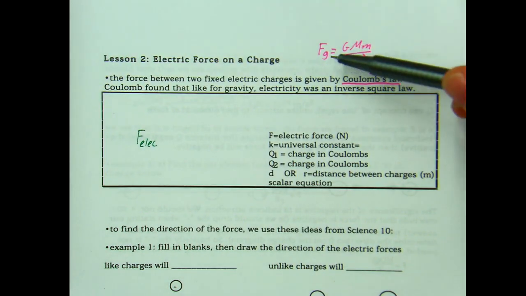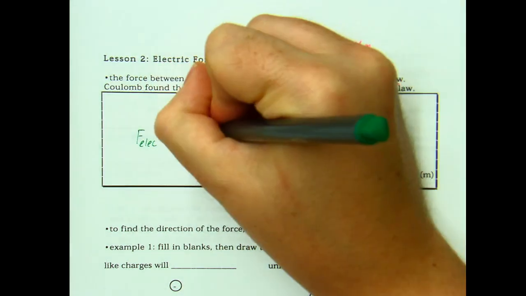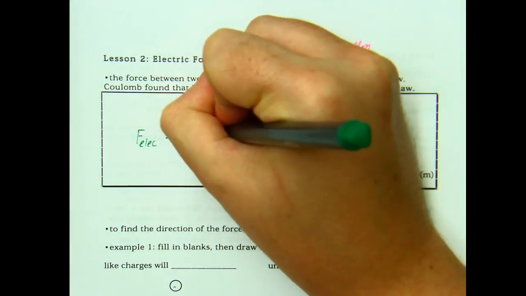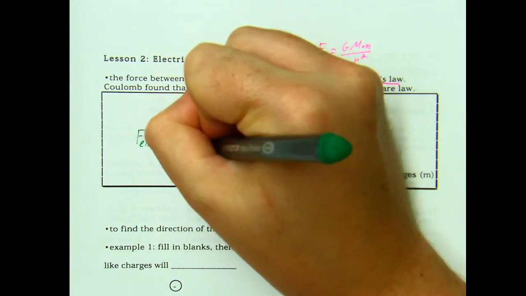instead of the force of gravity, you can call it force electric, is equal to K times the two charges, so Q and q, or you can call them Q1 and Q2, I'll use uppercase and lowercase, divided by the distance between them squared.